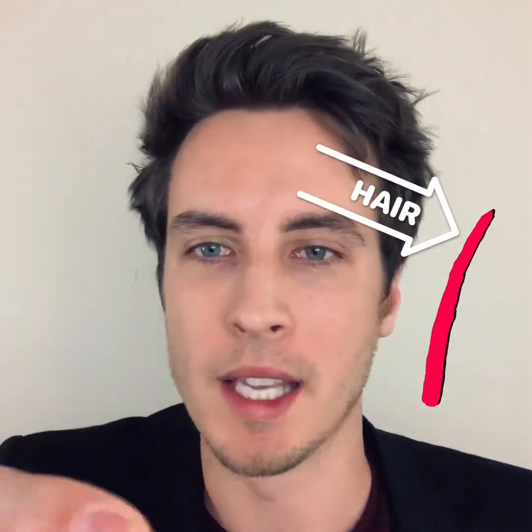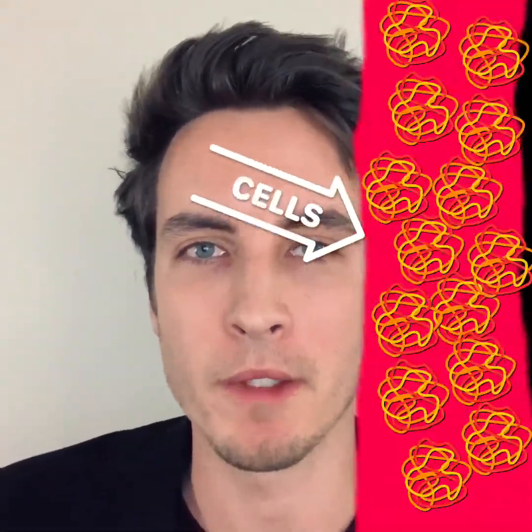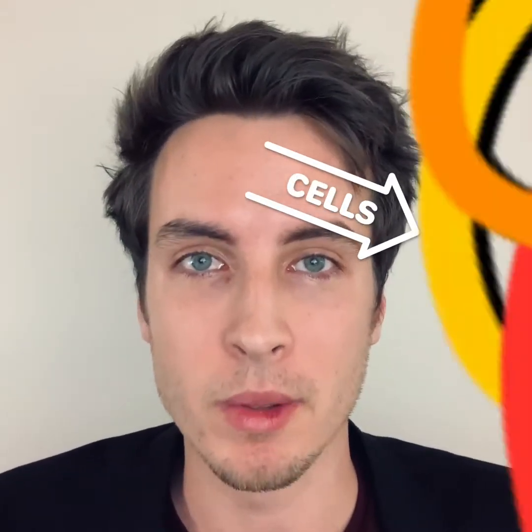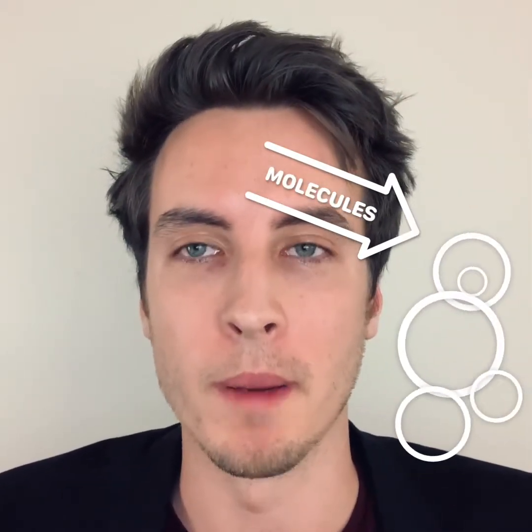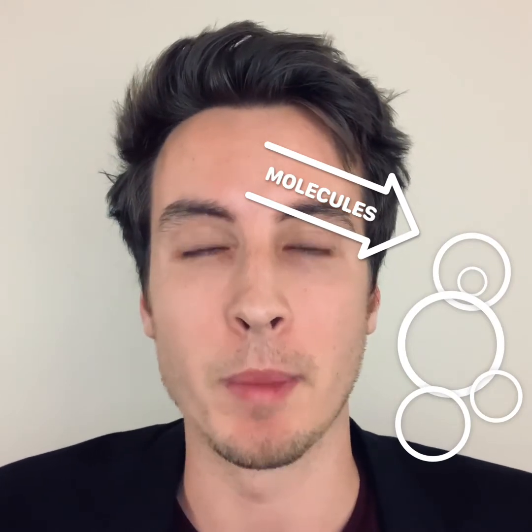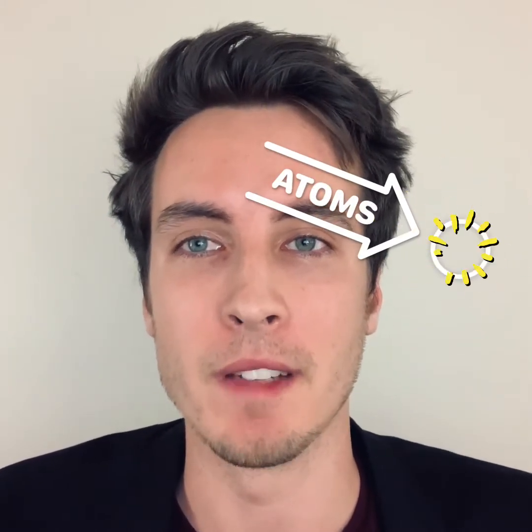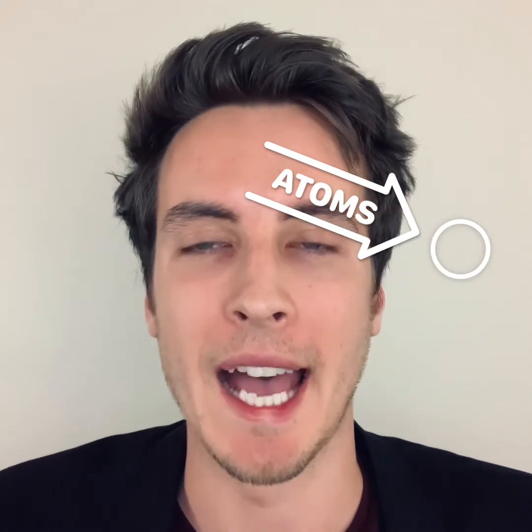If you were to somehow take a part of your body, like a hair, and take it apart, you would discover the parts of your body are made up of living cells. If you were to take apart the cells, you would find that they are made of small parts called molecules. Taking apart the molecules, you would find they are made of individual pieces of matter called atoms.